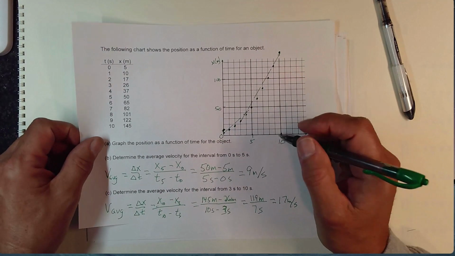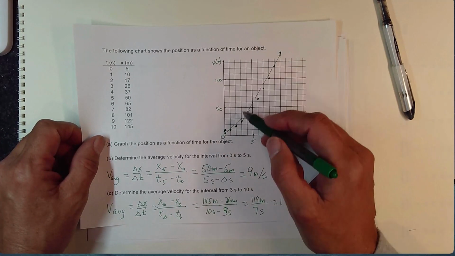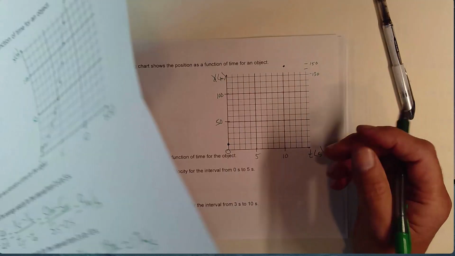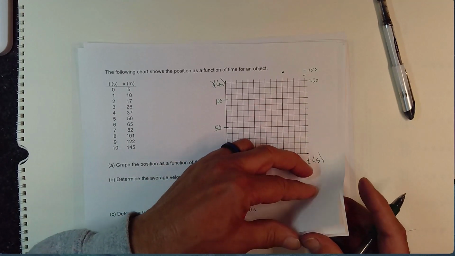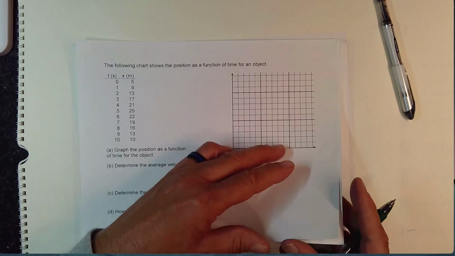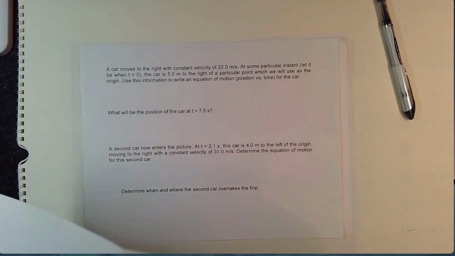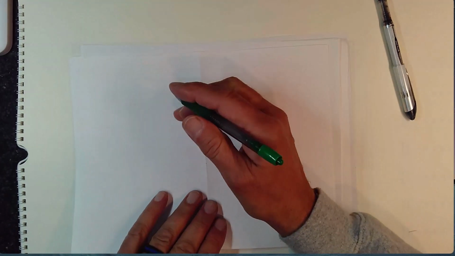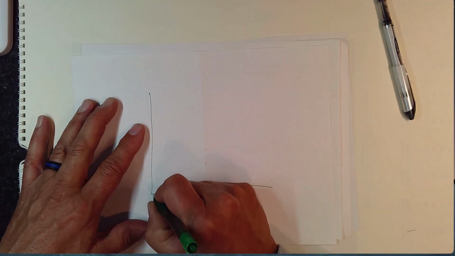This kind of gives rise to the idea that the average velocity may not be the complete picture. For instance, let's suppose that we had a curve that, I need a one-sided piece of paper here. Good grief, what did I do? Oh well, let's do it on this one. Suppose you had a graph that did something like this.